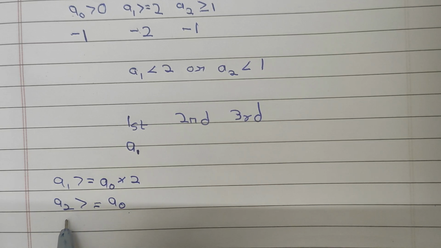If these are satisfied, which means that we can directly subtract A0 from A2 and A2 won't become negative. A2 will have sufficient pieces of loot if A2 is greater than or equal to A0, and we can directly subtract A0 into 2 from A1 and A1 won't become negative because A1 is greater than or equal to A0 into 2.